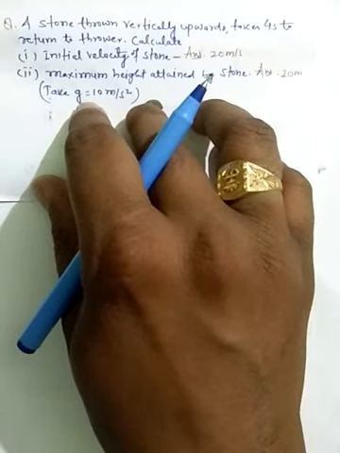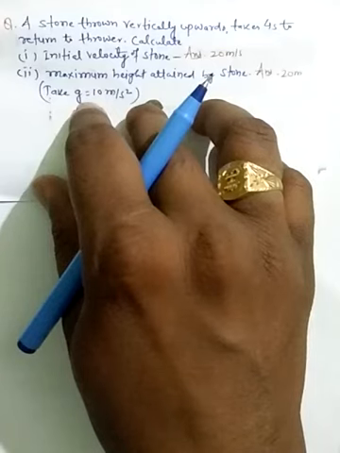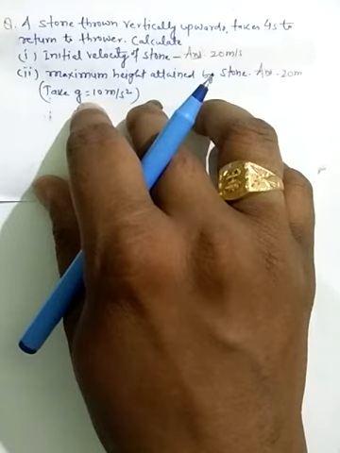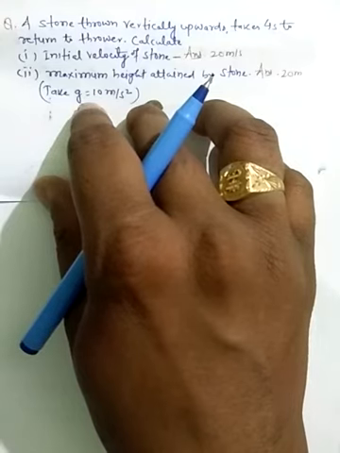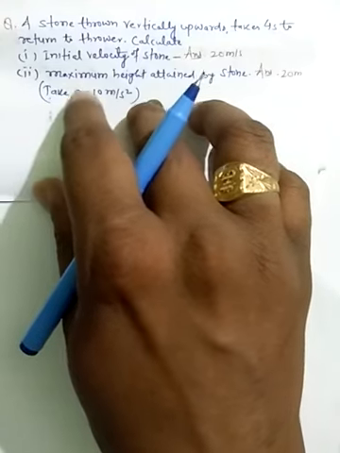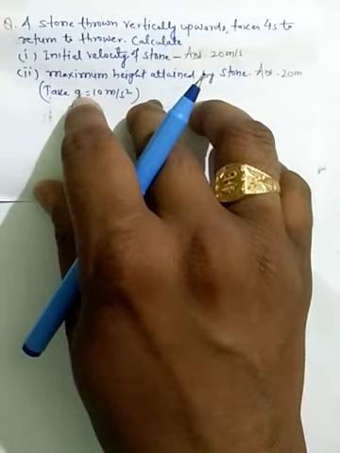Today we will discuss one more question related to motion in one dimension, on a topic we have discussed earlier: motion under gravity.